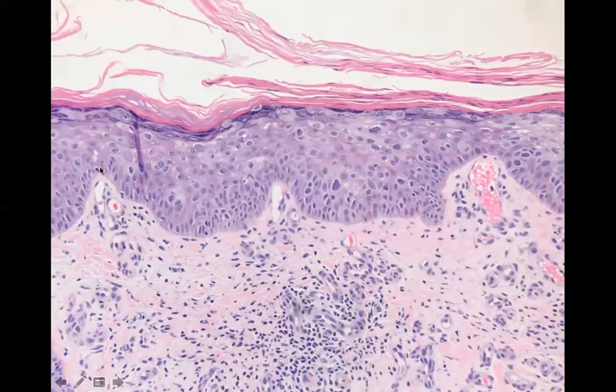This is an example of a more pagetoid squamous cell carcinoma in situ. You have these individual cells skipping, and you can see your background. You see your little grid of desmosomes, that sort of normal pattern, and then these atypical cells kind of skipping around inside there.